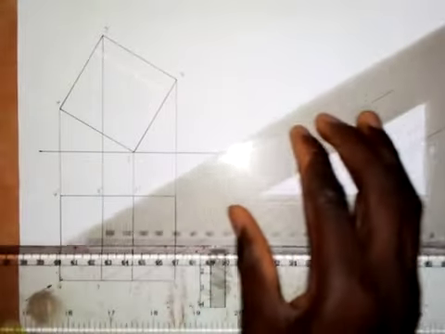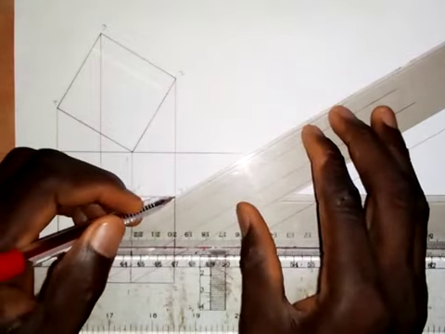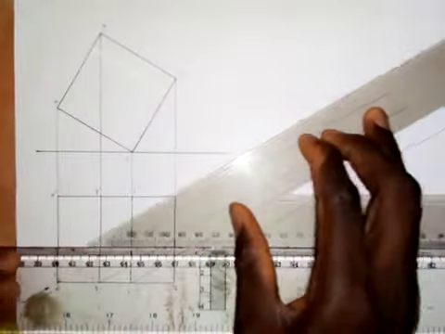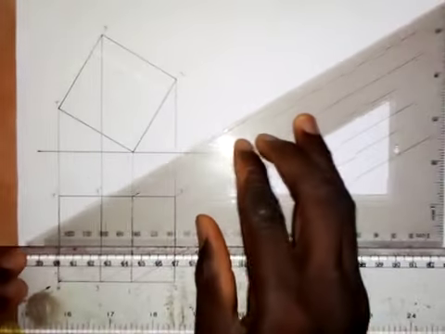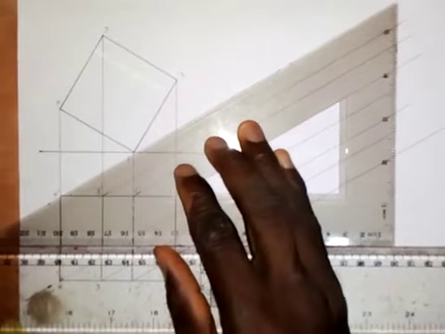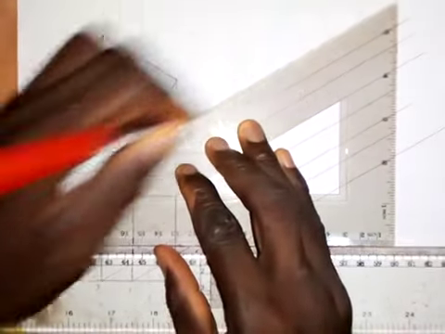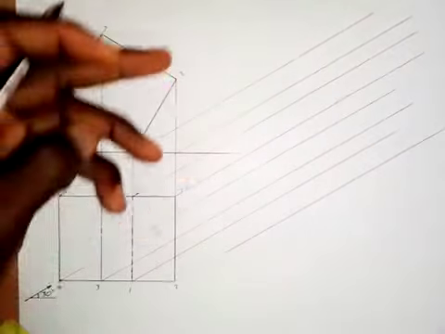We come up here, and from each point that we have here also, we draw a line in this direction. From this point we draw a line, and from this point also we draw a line, and from this point we draw a line in this direction.